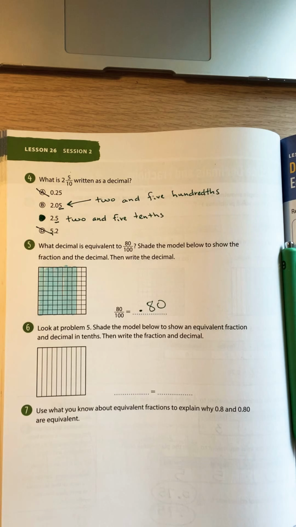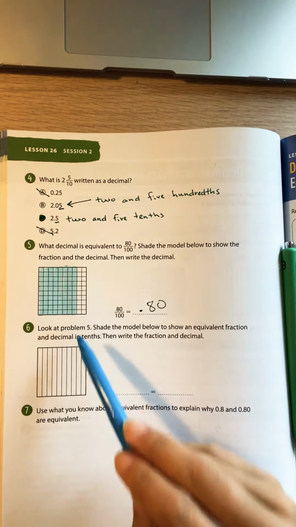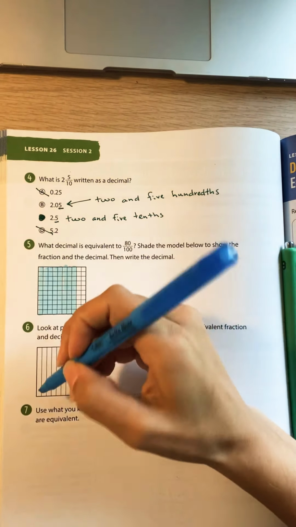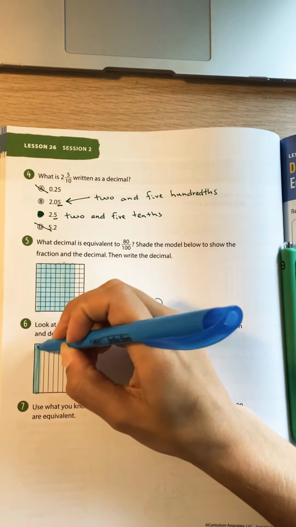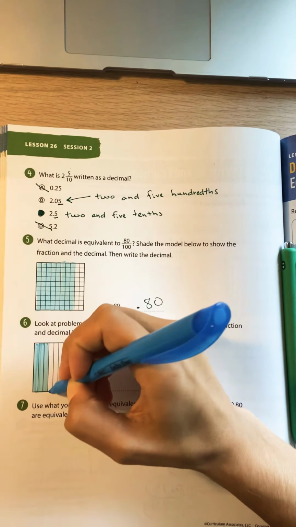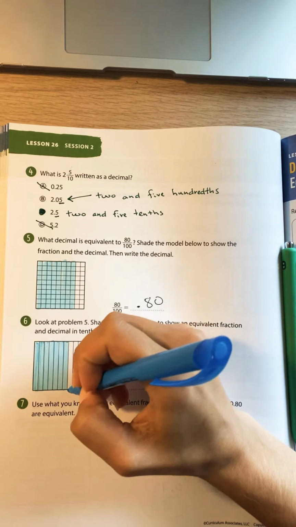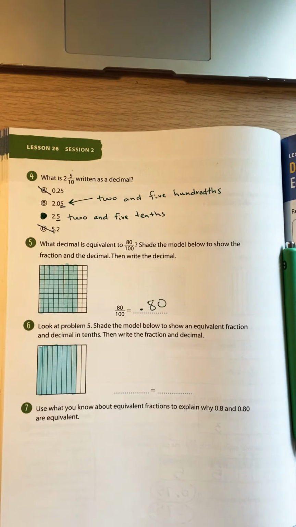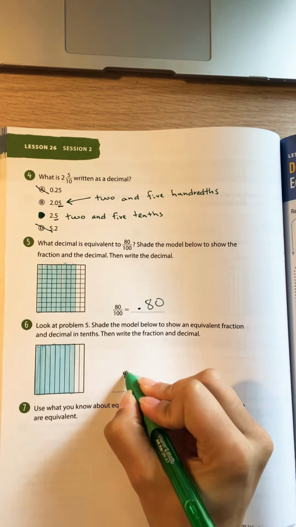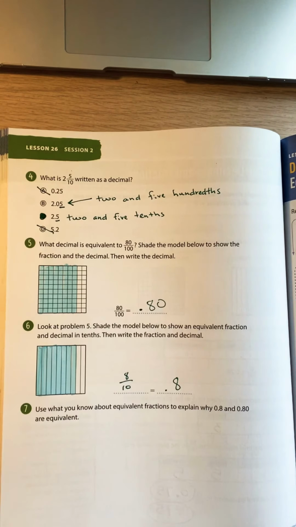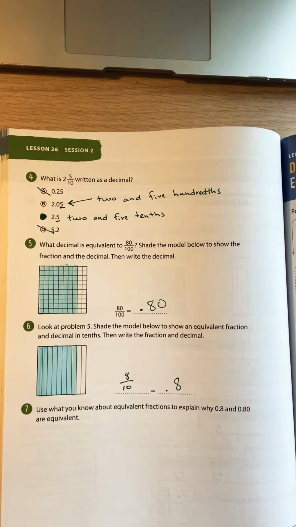Number 6, look at problem 5. Shade the model below to show an equivalent fraction and decimal in tenths. Then write the fraction and decimal. So I just need to shade in the same amount. Well, I know 80 hundredths up here is going to be equivalent to 8 tenths down here. So I need to color in 8 of these bars, 8 of these equal parts on my model. Okay. So the fraction for that was 8 tenths. The decimal for that is 8 tenths. Ta-da!